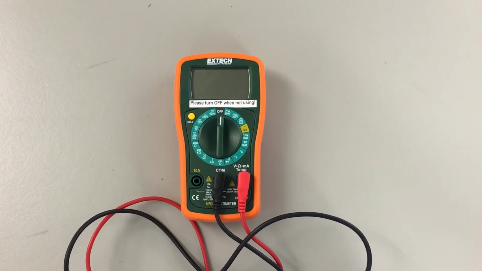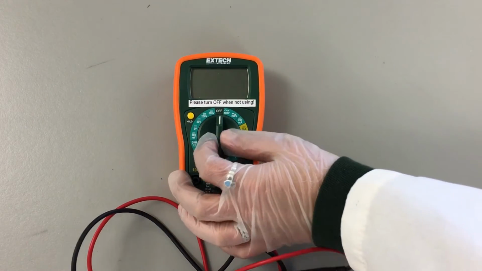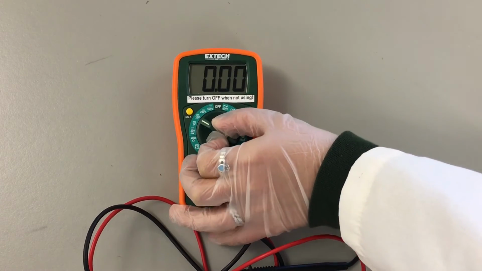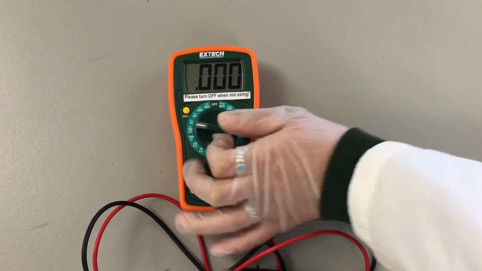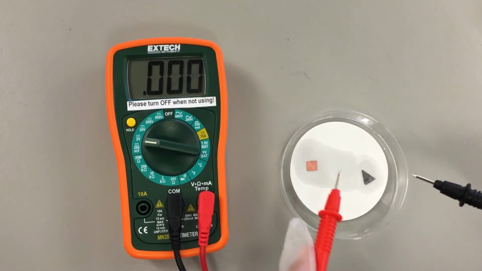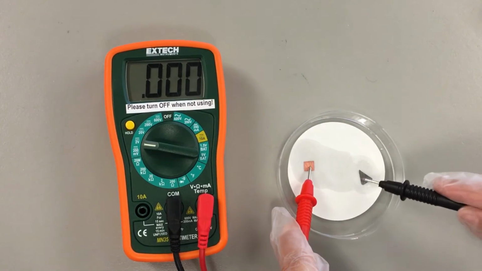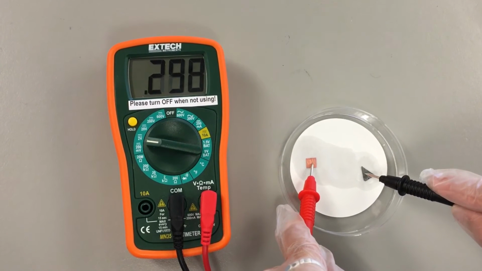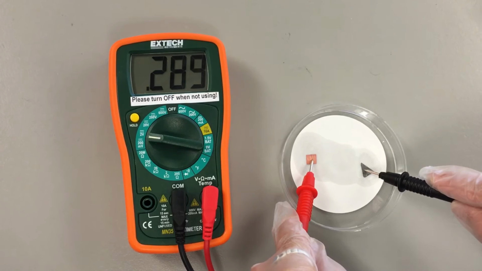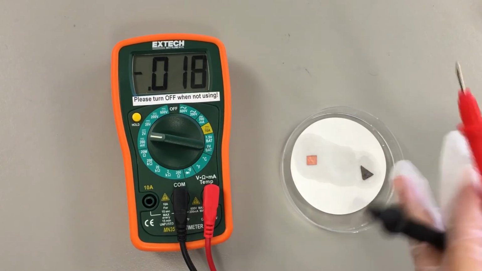First, turn on the voltmeter by turning the dial to the scale and unit you want to measure. Here, we are going to use the 2 volt settings with direct current. Place your positive lead on the anode and your negative lead on your cathode. If your voltmeter is giving you a negative value, switch the positions of your positive and negative leads.